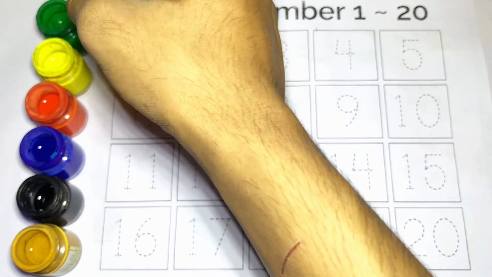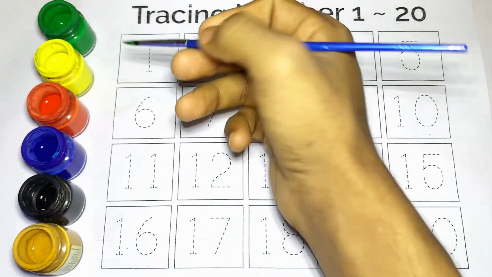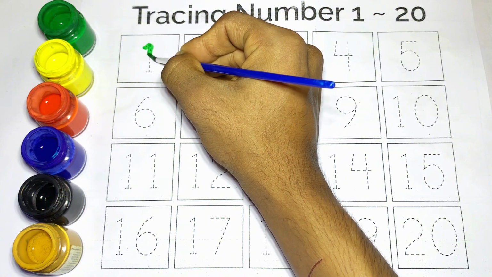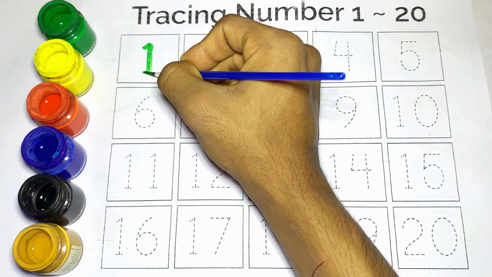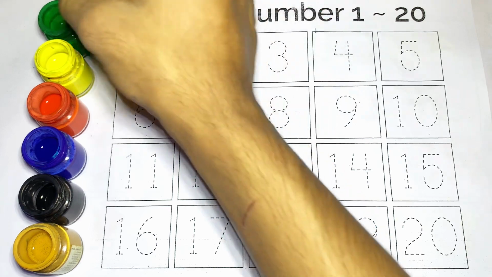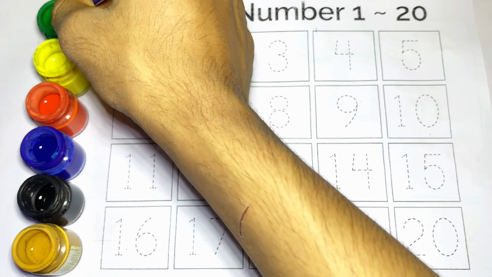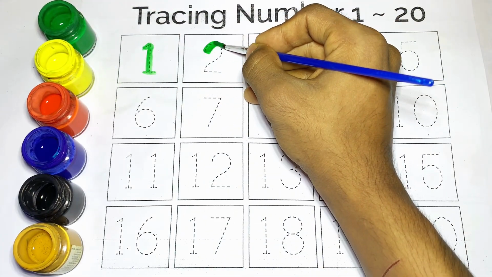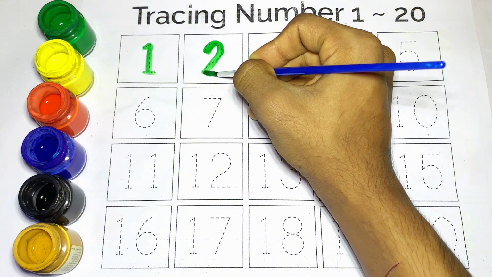Kids, first we draw one. The numbers of one, and use green color. Kids, again use green color and draw two. The numbers of two.